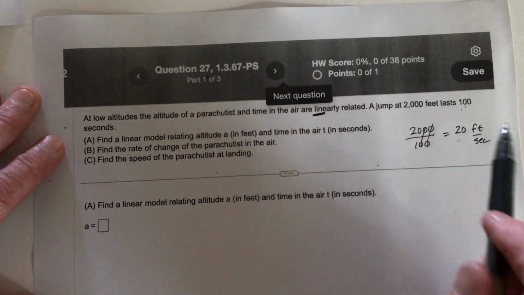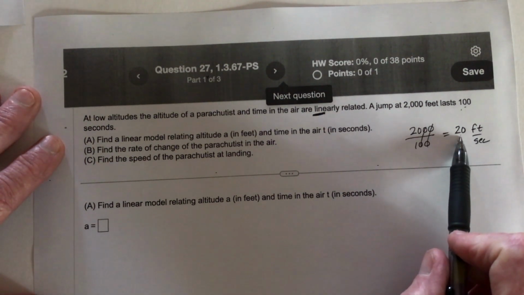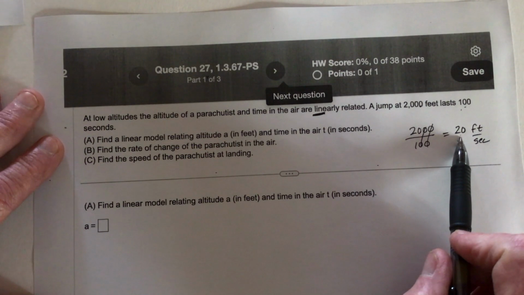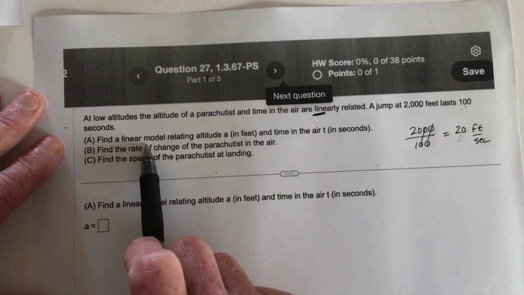I haven't even read the question. I just wanted to figure that out. How fast are they falling? 20 feet per second. Find the linear model.